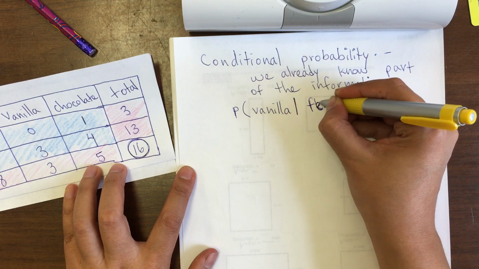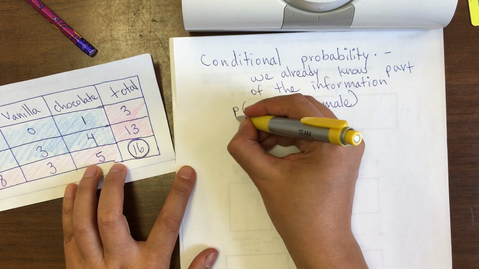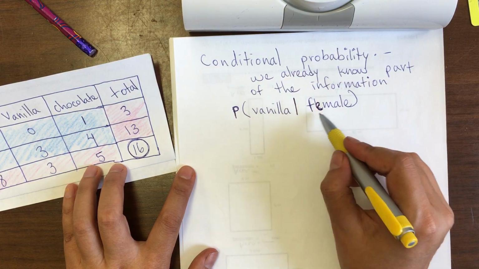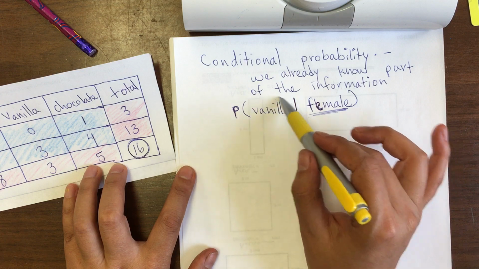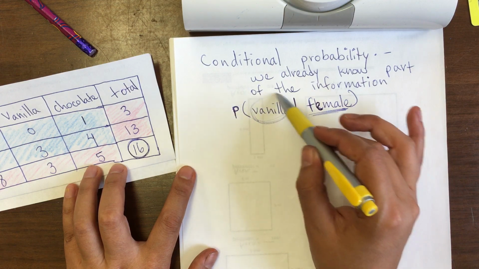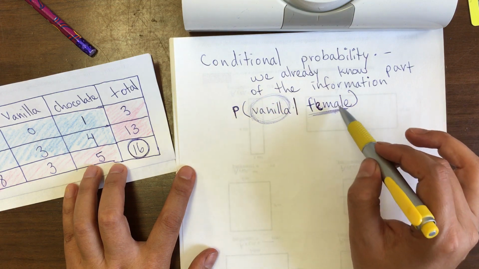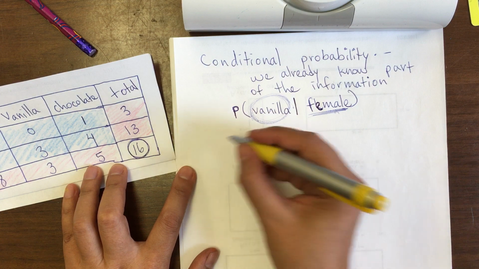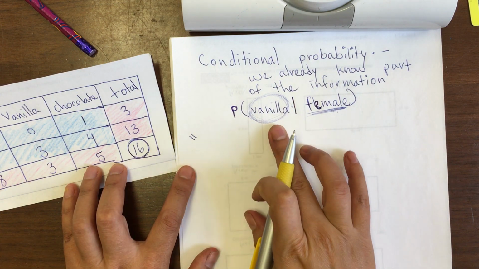I'll write the whole sentence of how you will read this. So we already know that the person is a female, but we don't know if they like vanilla or not. We're gonna find out the probability of that happening, but we already know that they're female.